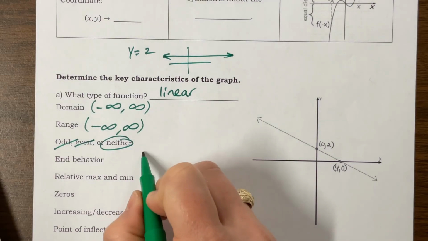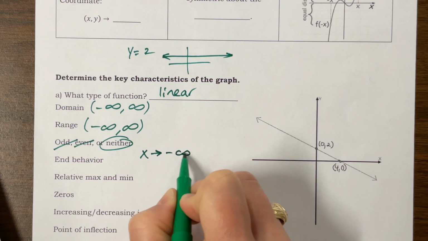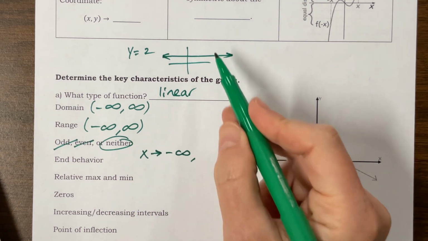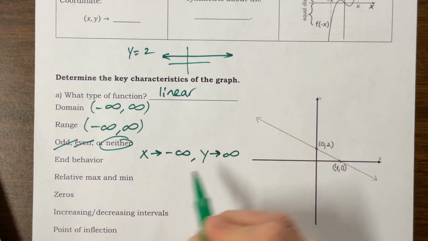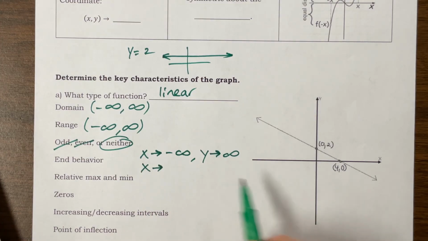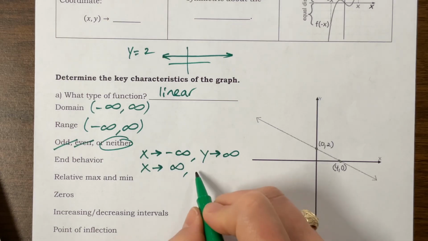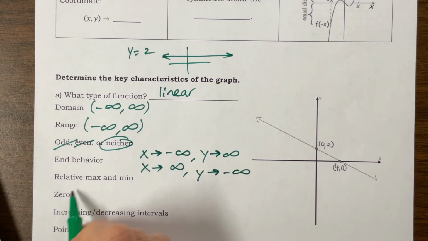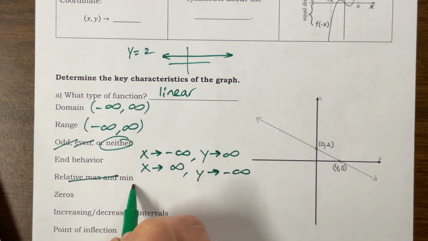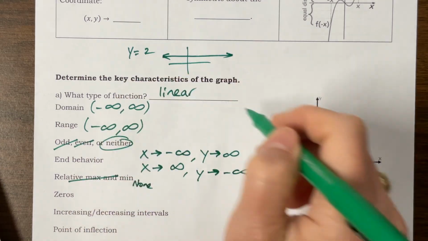End behavior: as x goes to negative infinity, so going this way, y is going up. Y goes to positive infinity. As x goes to positive infinity, y is going down, and so y goes to negative infinity. Relative max or min? None. There's nowhere, it's just this nice little line.